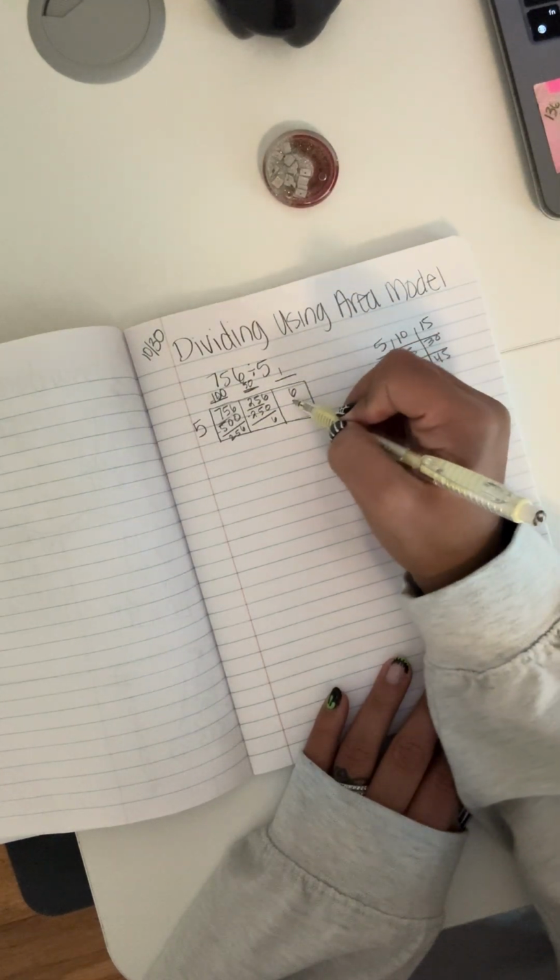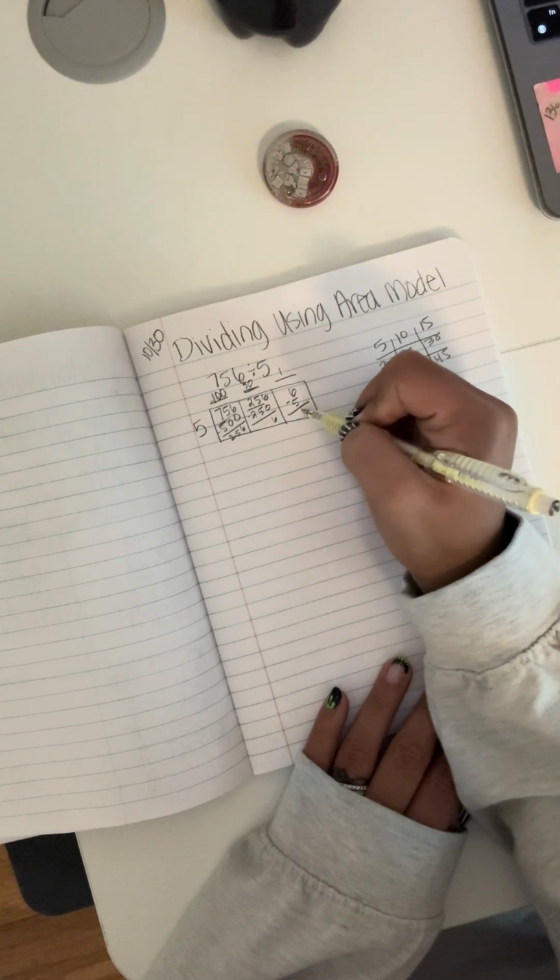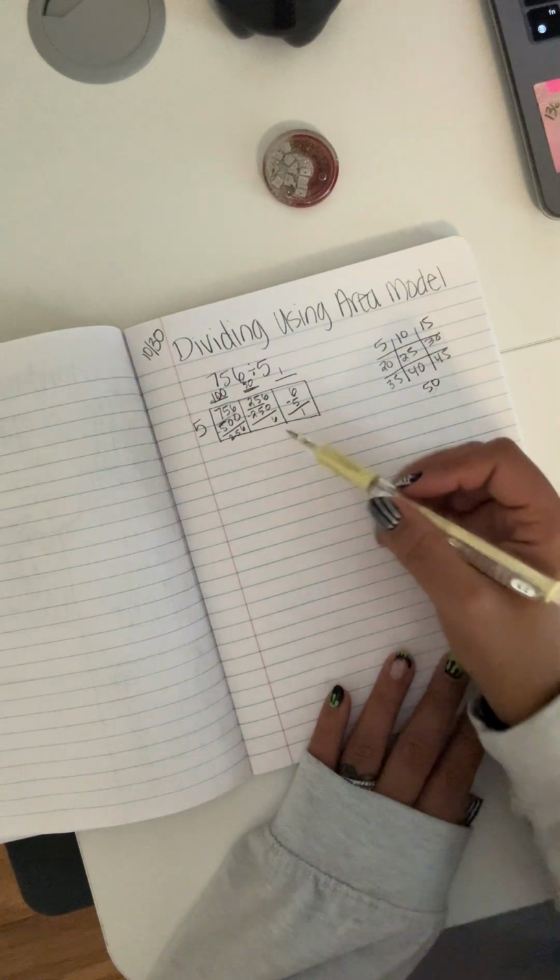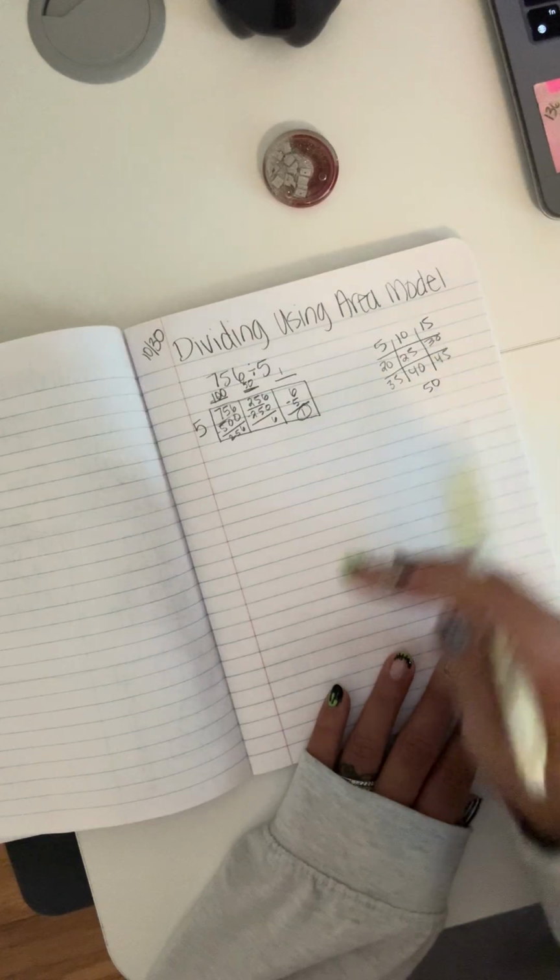5 times 1 gives me 5. When I subtract, I've got 1 left. Okay, I'm going to leave this 1 here for just a second, but I'm going to circle it.